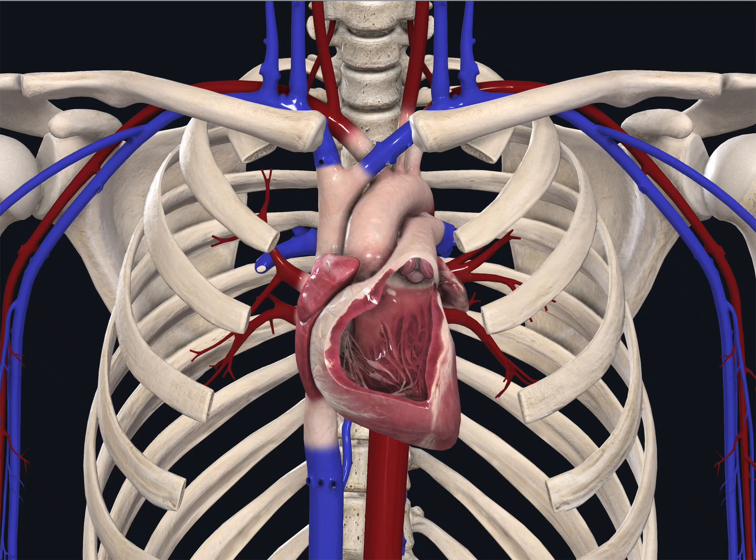Let me just refresh your memory of the chambers of the heart and blood flow through the heart. Blood enters the right atrium via the inferior and the superior vena cava. The right ventricle then receives this deoxygenated blood and pumps it to the lungs via pulmonary arteries coming off this pulmonary trunk. When oxygenated blood returns from the lungs into the left atrium of the heart and then passes into the left ventricle, it is then pumped via the aorta to the rest of the body.